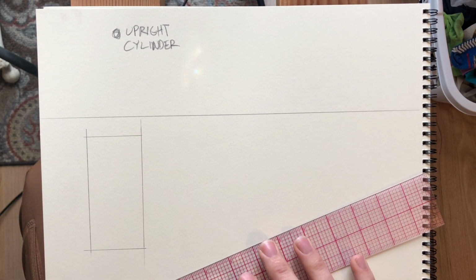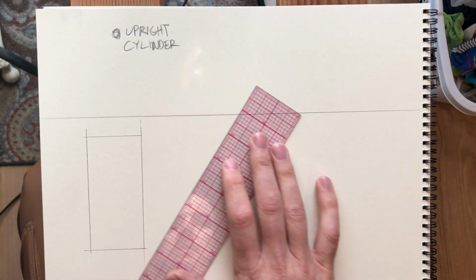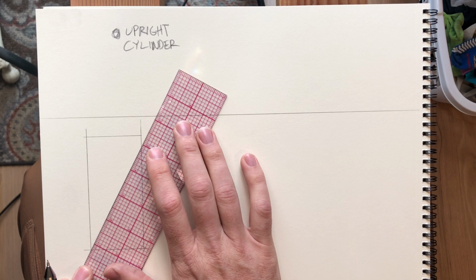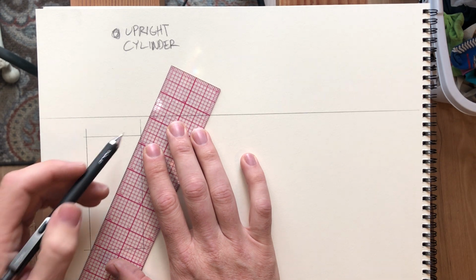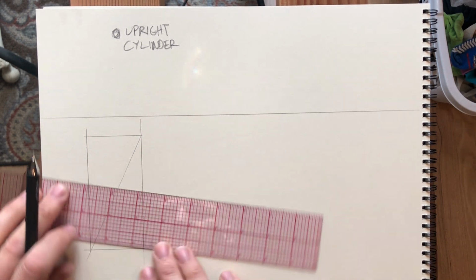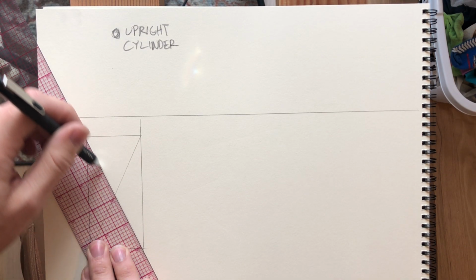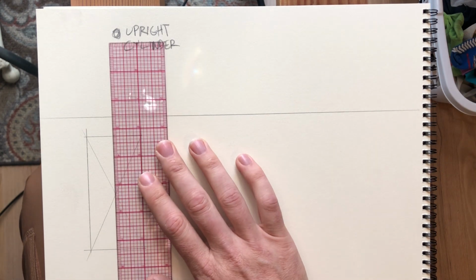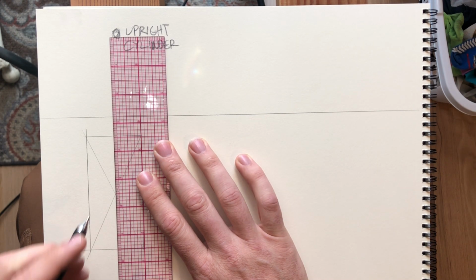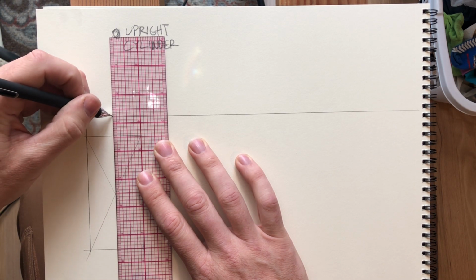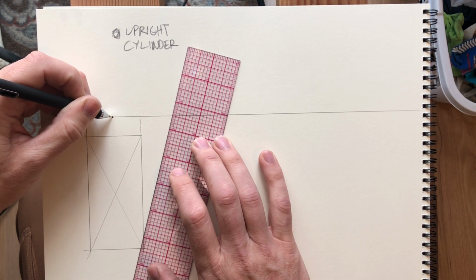Now I'm going to find a vanishing point that I can build my rectangular prism off of. So I'm going to do the dividing trick lightly here because I'm going to have some more lines here in a minute. So there's my center. So I'm going to go through the center, straight vertical to the horizon, to the eye level.